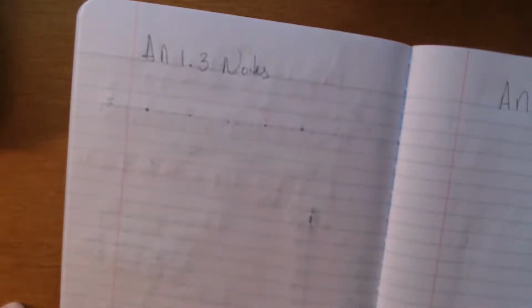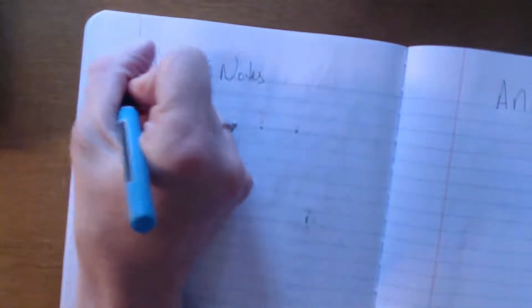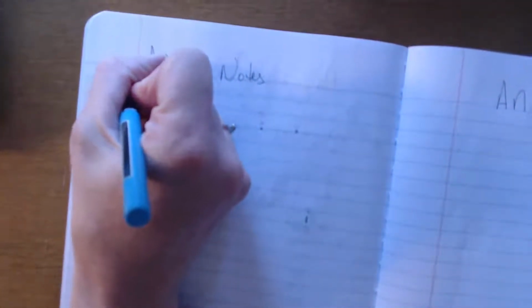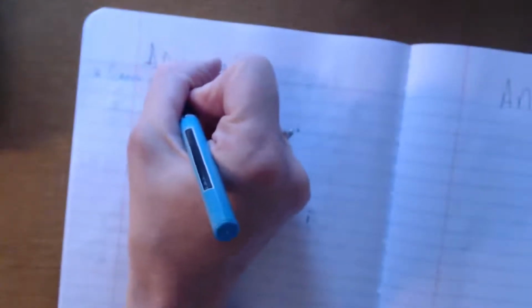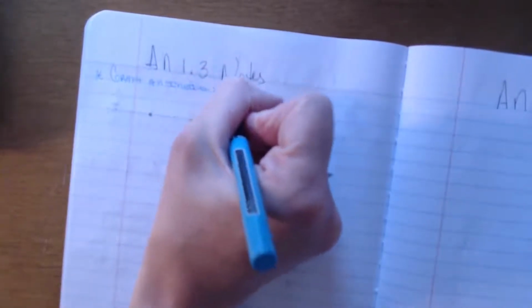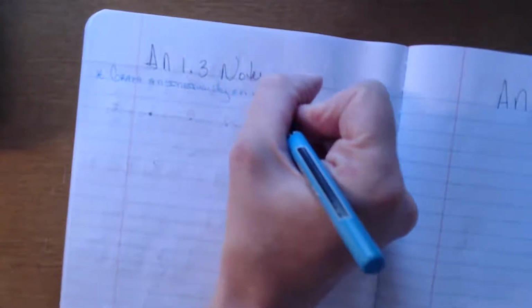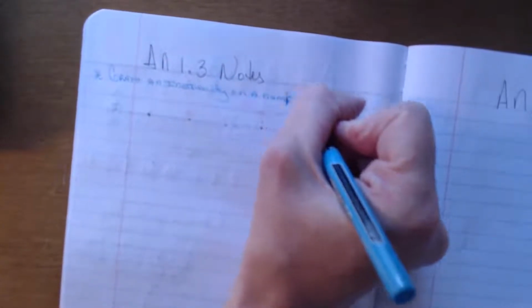So we need to do the basics when it comes to graphing an inequality on a number line. So that's what we're going to be doing here, is graphing an inequality on a number line.